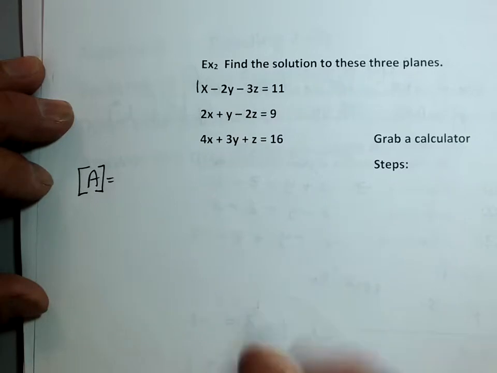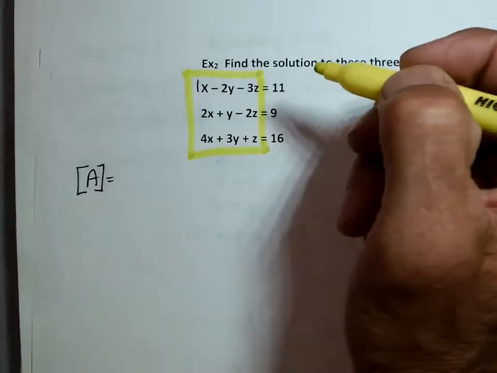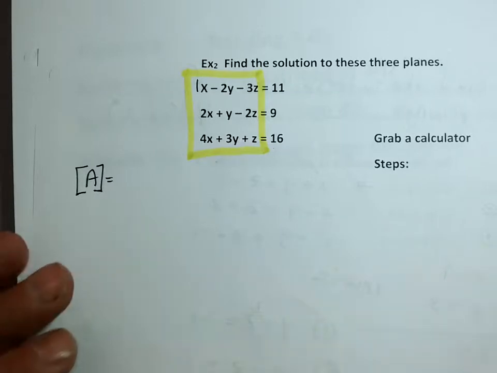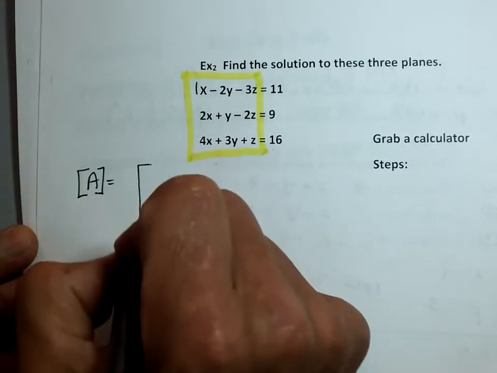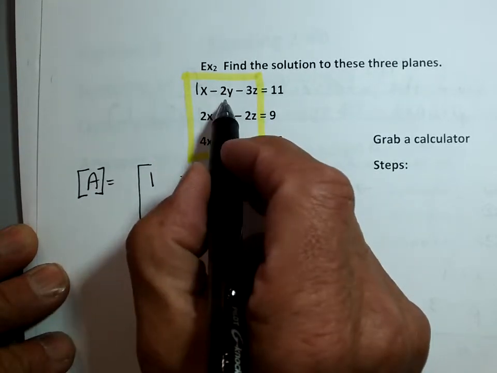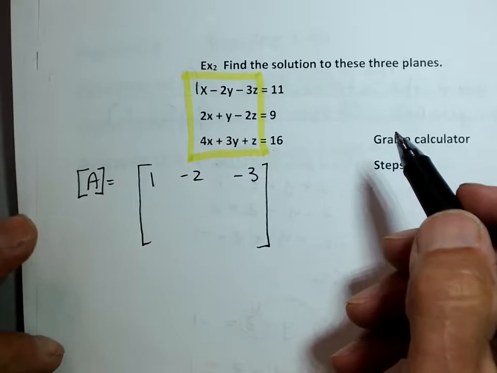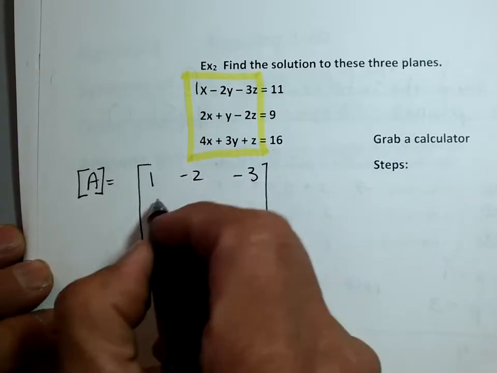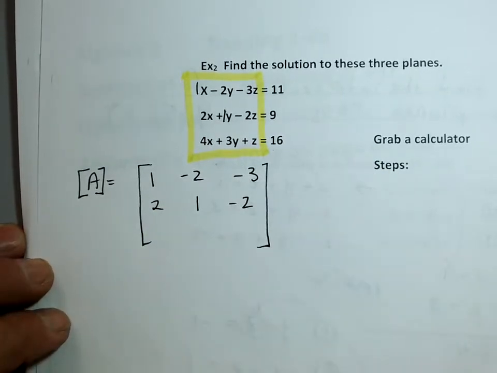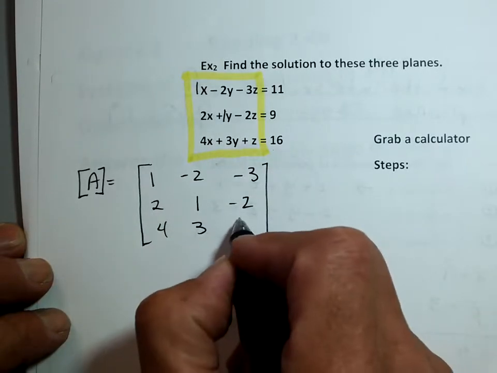Matrix A is going to be these numbers, okay? Not the x's, not the y's, not the z's, but the numbers. So matrix A is going to be 1 for the 1x, negative 2 for the negative 2y, and negative 3 for the negative 3z, okay? So it's the numbers, it's not the variables. It's going to be a 2, a 1 for a 1y, and a negative 2 for the negative 2z. This is going to be a 4, a 3, and a 1 for the 1z.